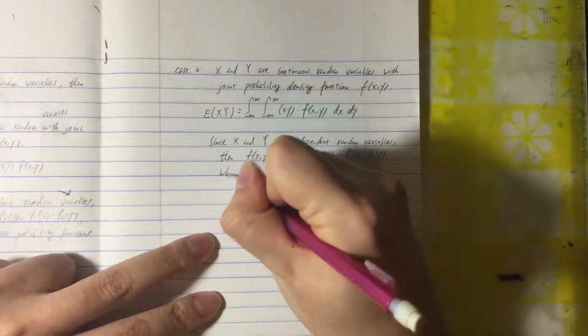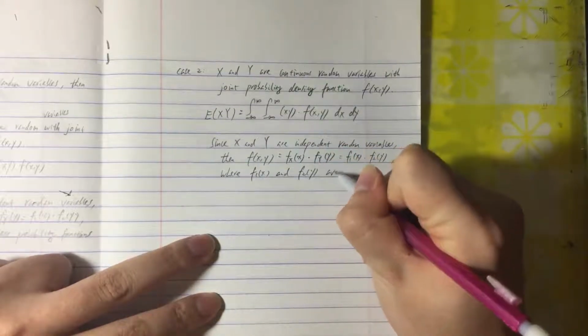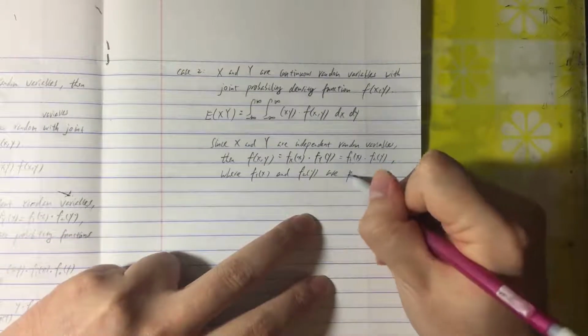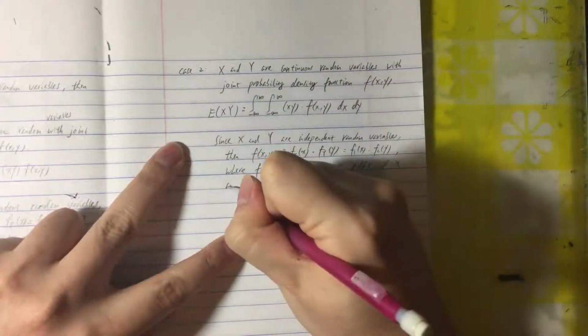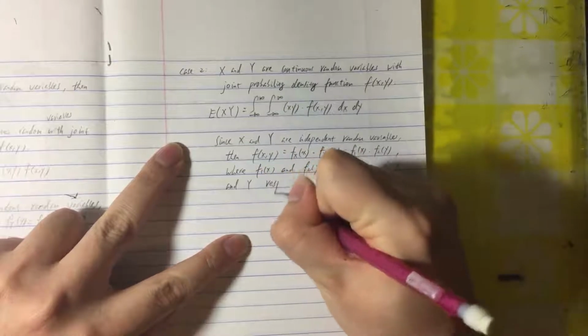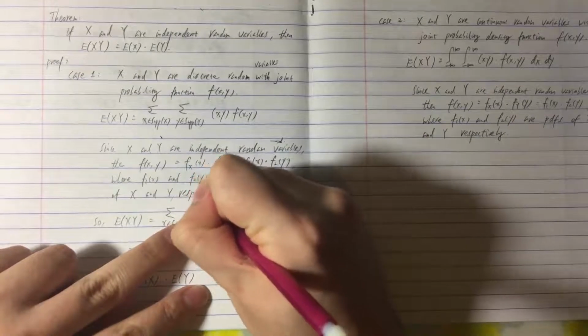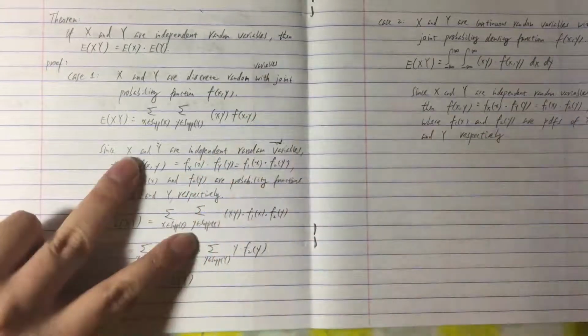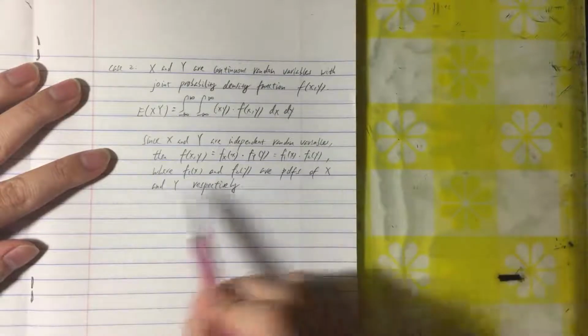Here, f1 of x and f2 of y are the probability density functions of X and Y, respectively.